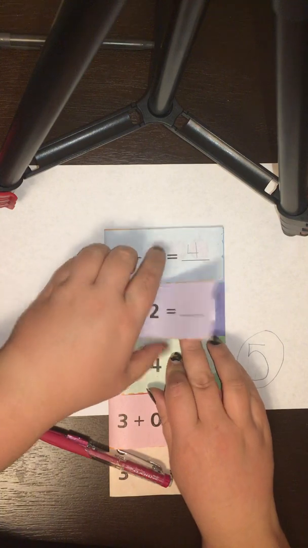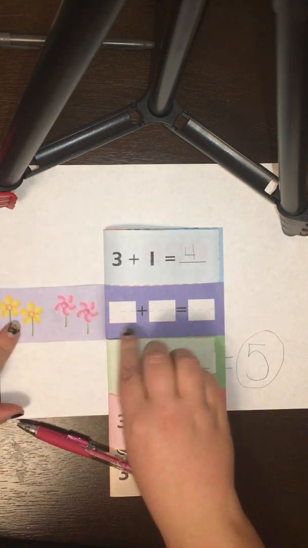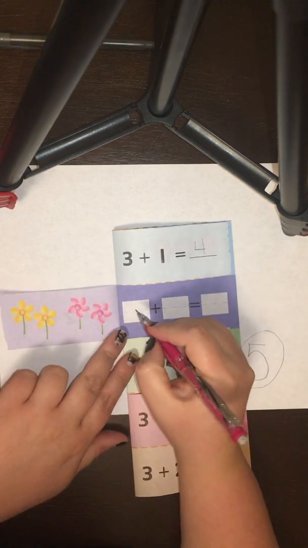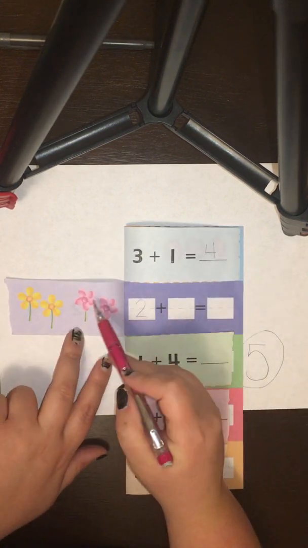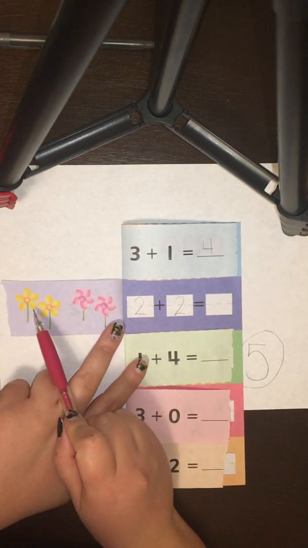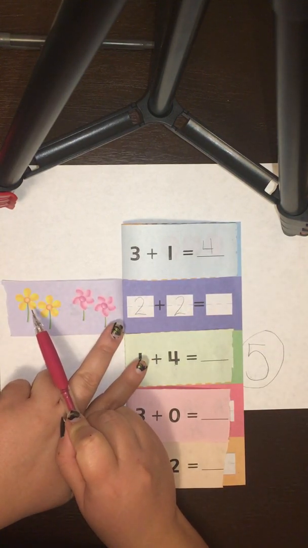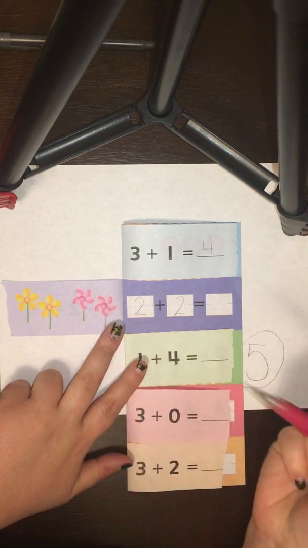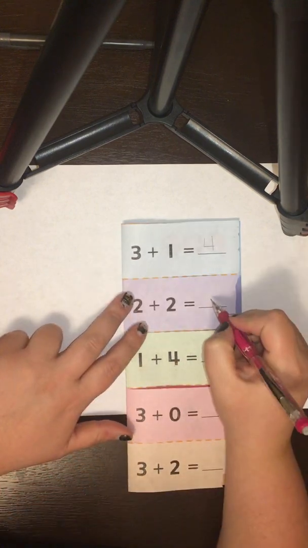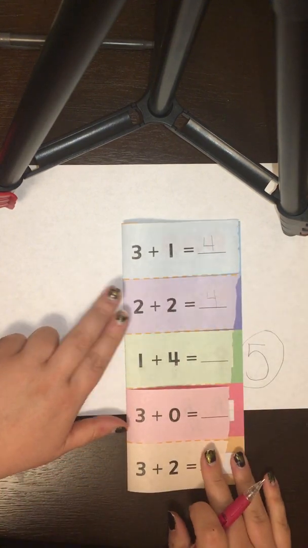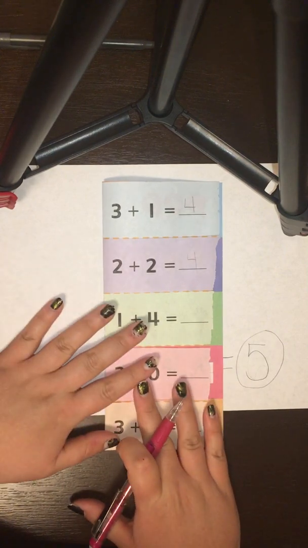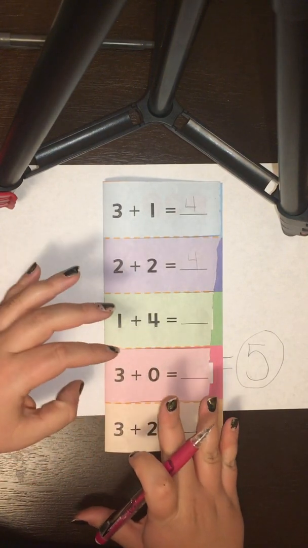Or I could also just open this page in this book and look at my flowers and see I have 1, 2 yellow flowers, and I have 1, 2 pink flowers, and all together my sum is 1, 2, 3, 4. So 2 plus 2 equals 4.